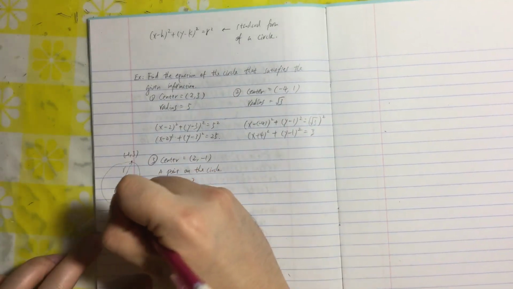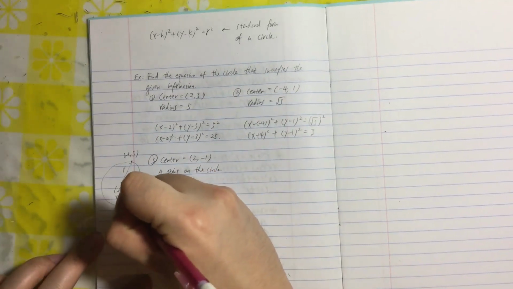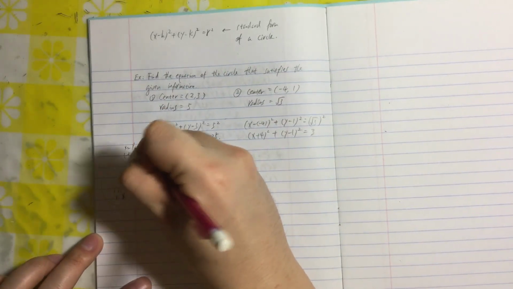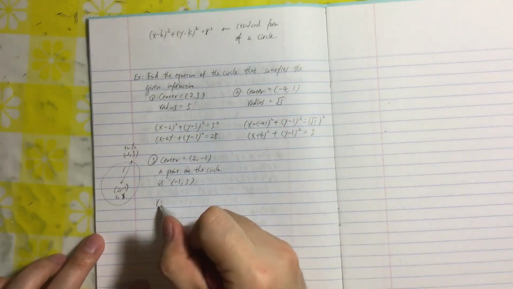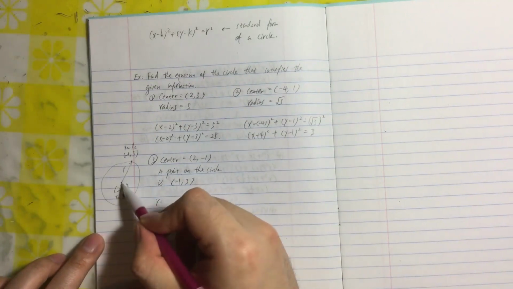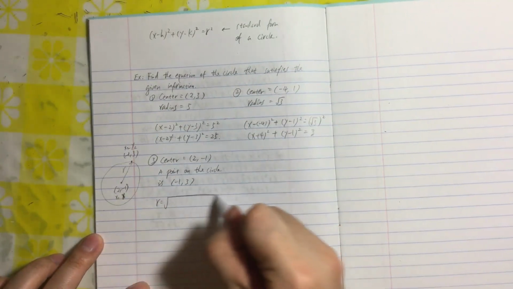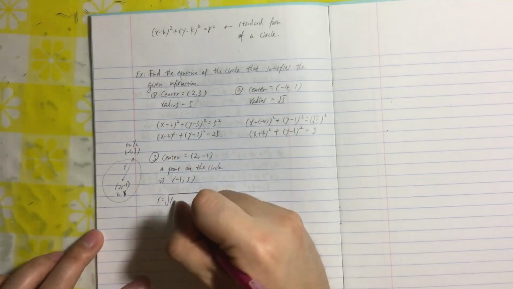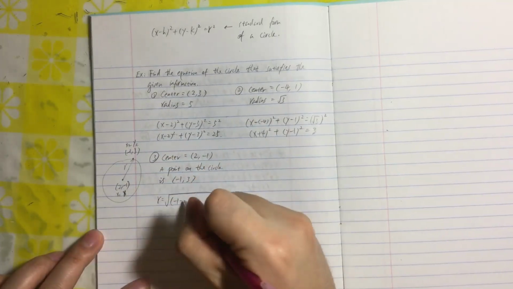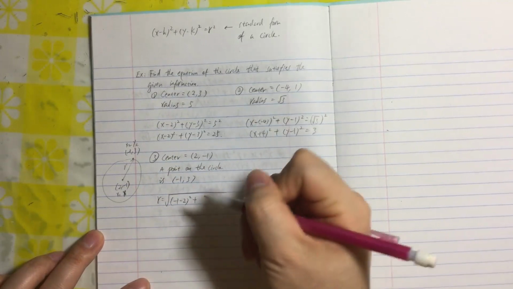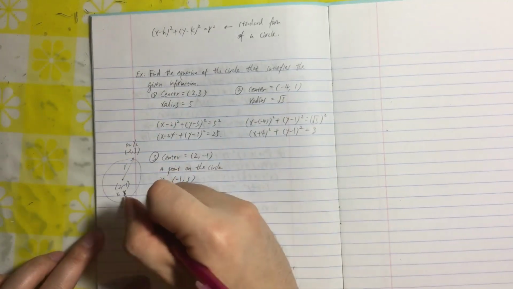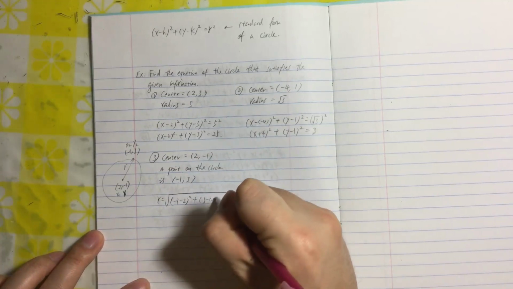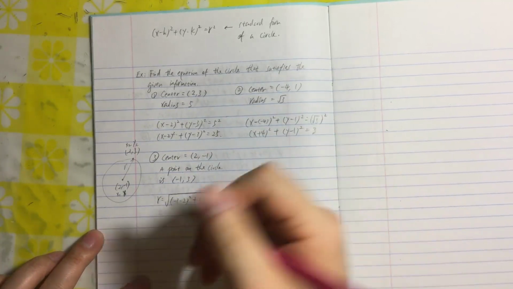We call the first point x1, y1 and the second point x2, y2, and then use the distance formula. So here, x2 minus x1, I get negative 1 minus 2 squared plus y2 minus y1, 3 minus negative 1 squared. Then simplify.